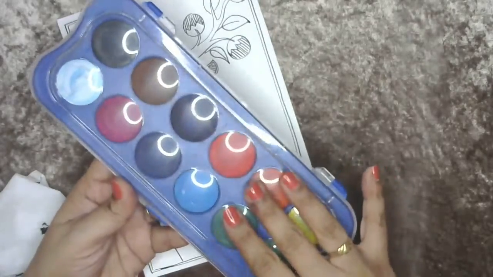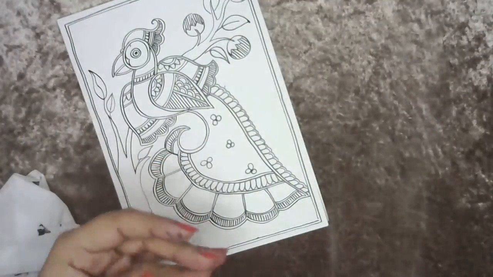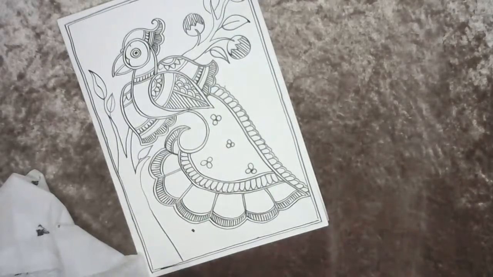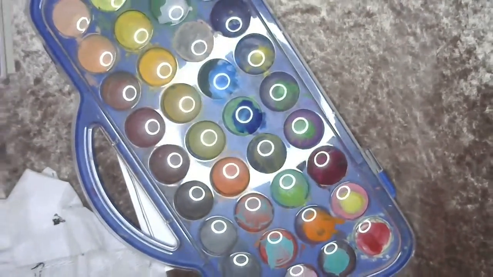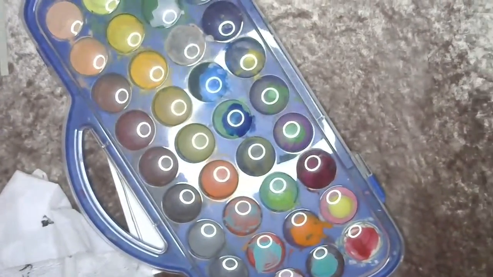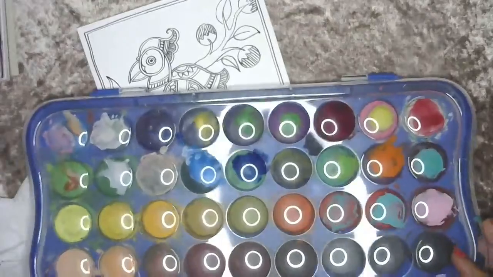So this is one color palette, very basic. You can use it, and you can also use one with 6 to 8 colors. Now, if you want to go extensive and buy bigger ones, my palette is not even coming in this. I'll just show you here.